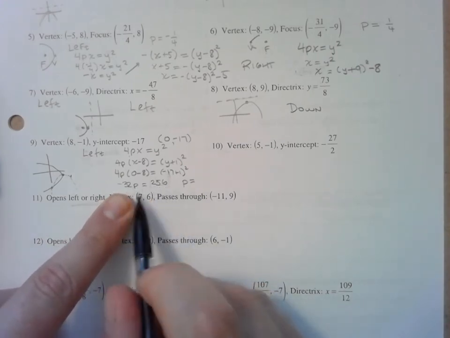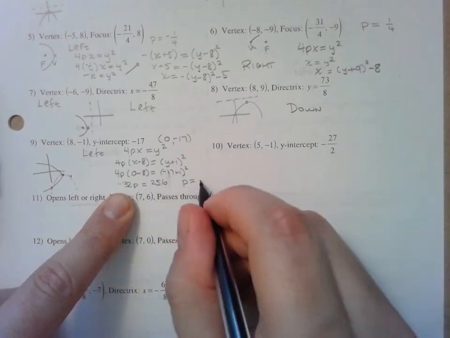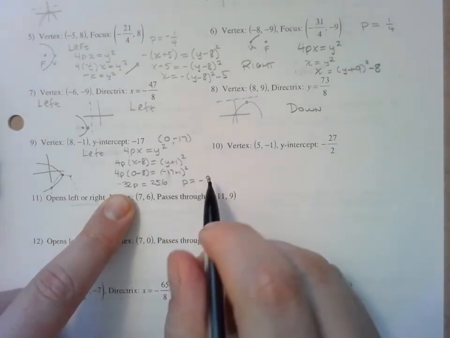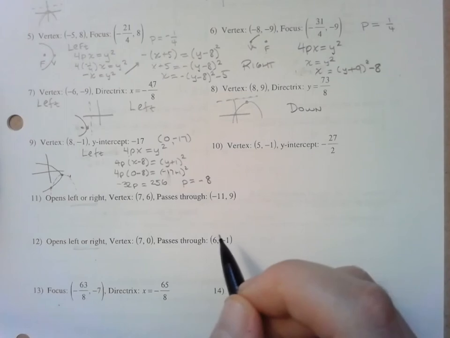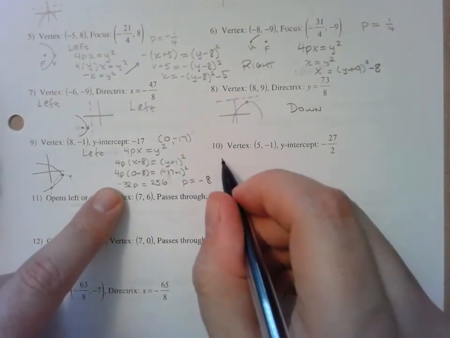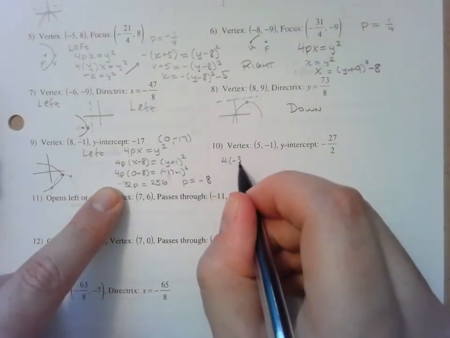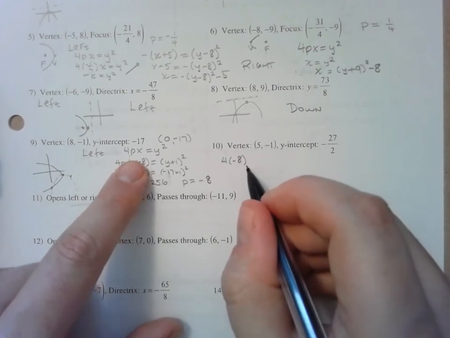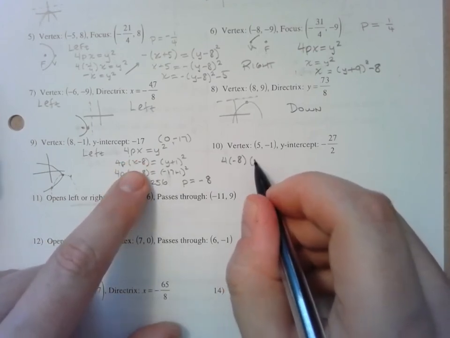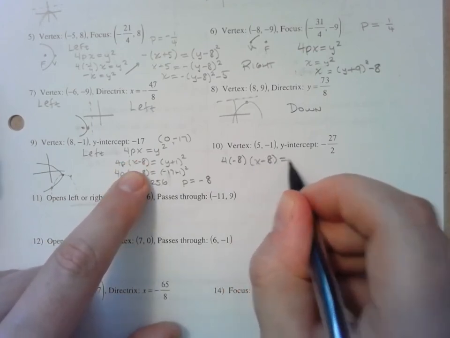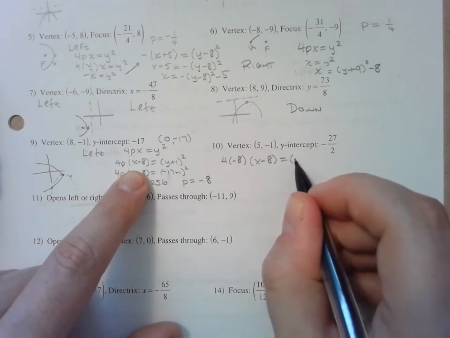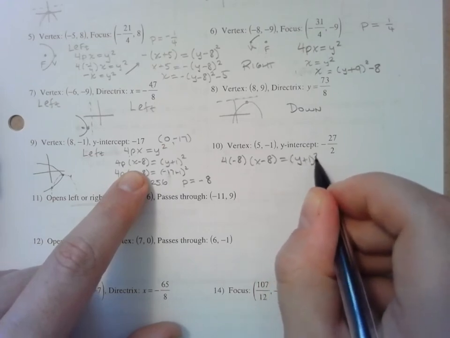So if we divide 16 by 2, I believe that gives us negative 8. So our p-value is negative 8. We're going to rewrite this into a vertex form in a second. 4 times negative 8 times the quantity x minus 8 equals the quantity y plus 1 squared.